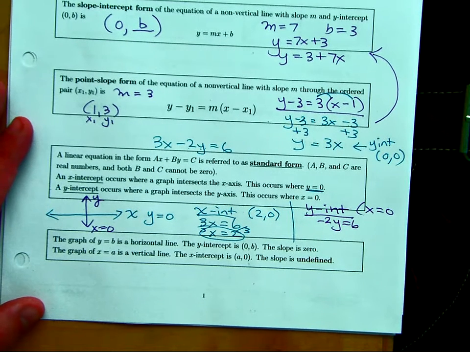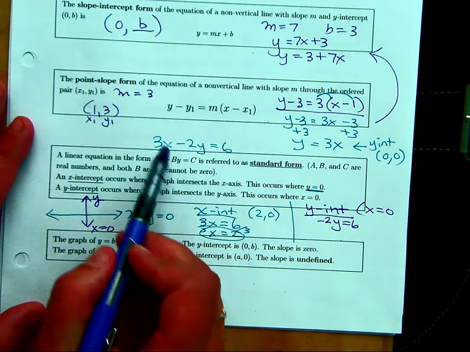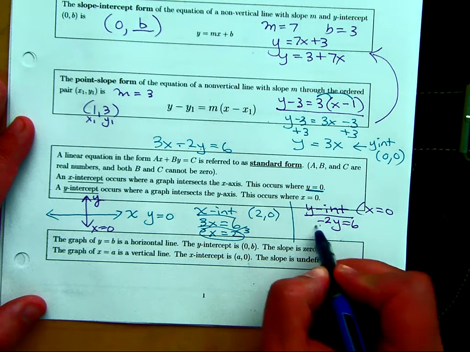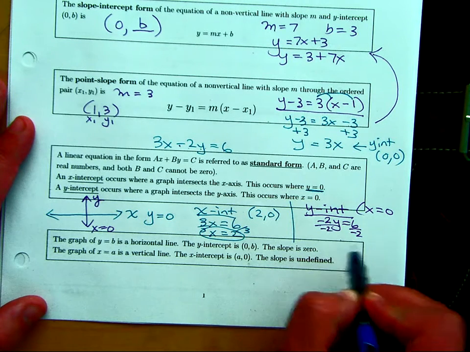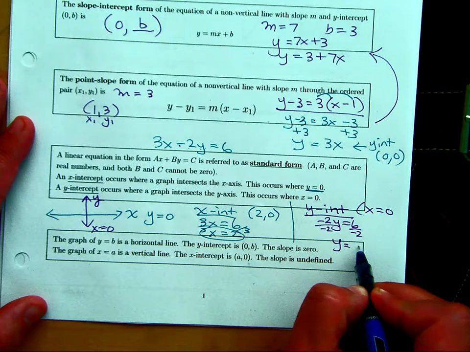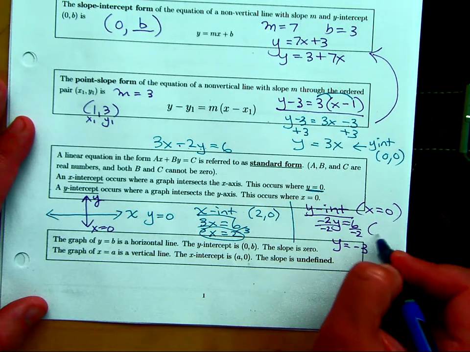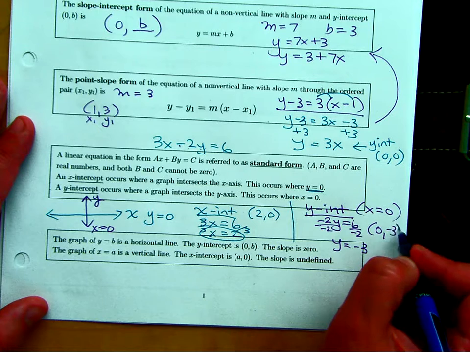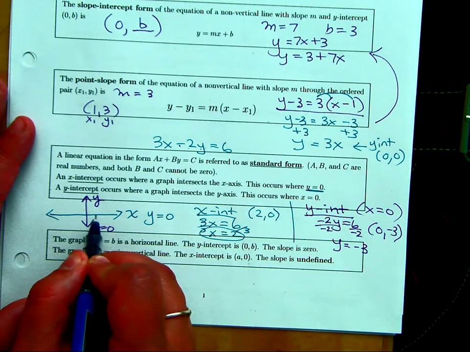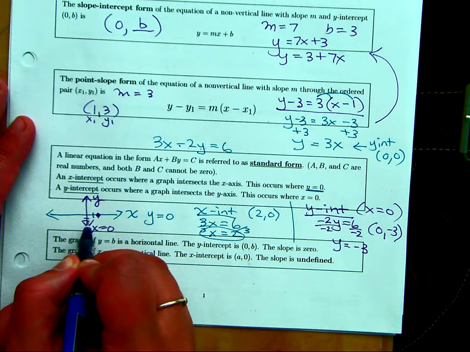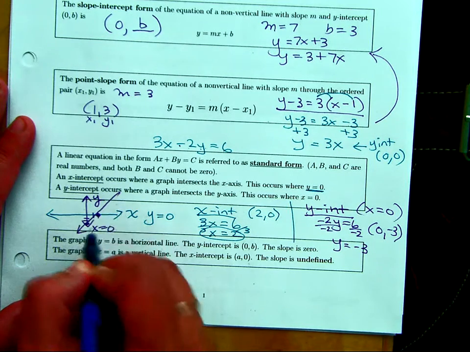Does everybody see why I end up getting that equation, negative 2y equals 6? I have to take that sign with the 2, right? What am I going to do to solve for y? Who can tell me what y equals? Yes, because I'm going to divide. y equals negative 3. So I have (0, negative 3) as my y-intercept. My x-intercept was 2, my y-intercept was negative 3, and I only need those 2 points.